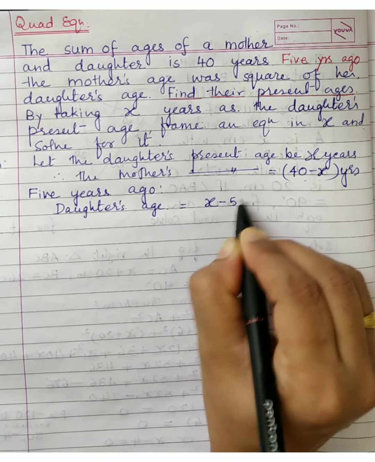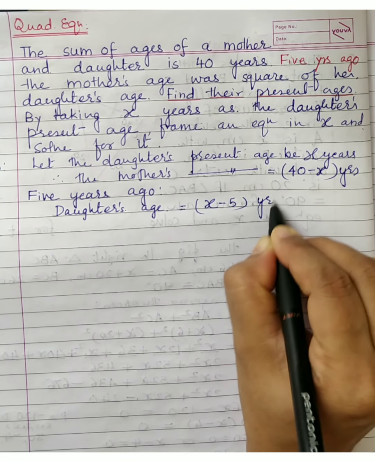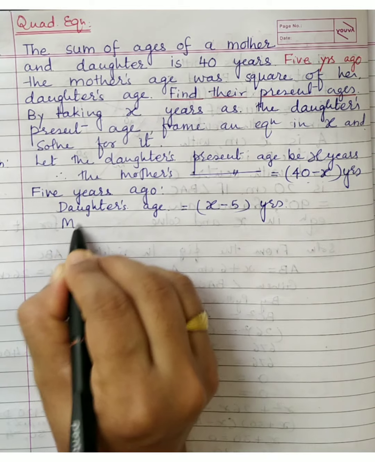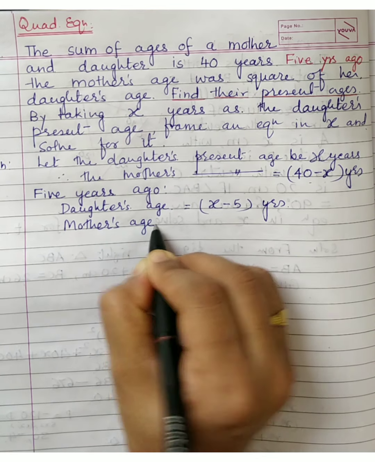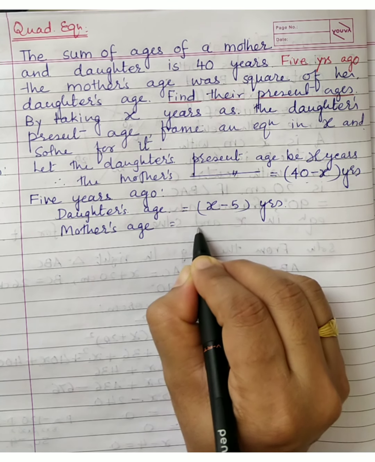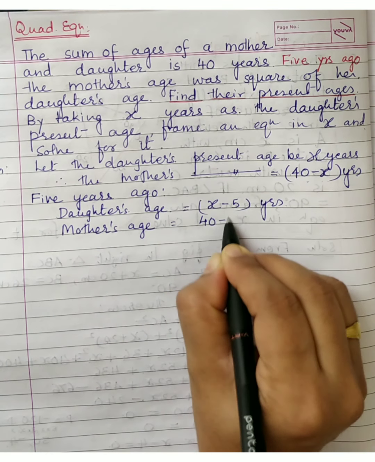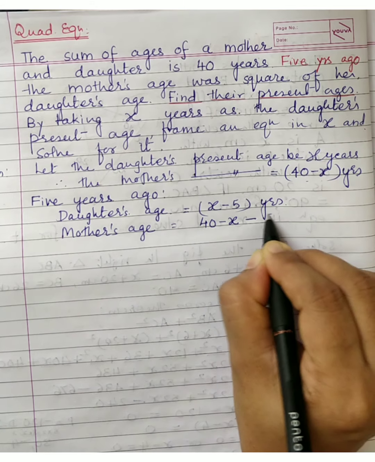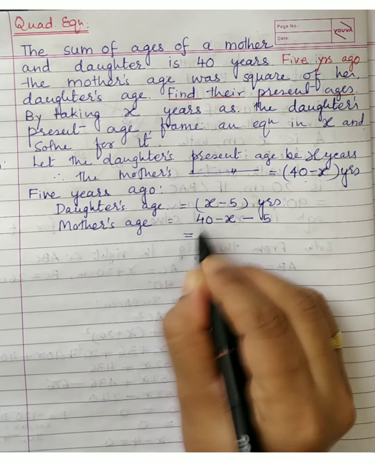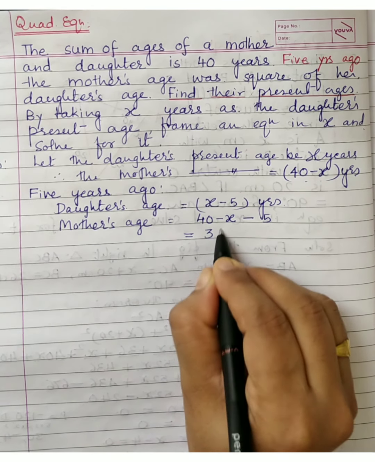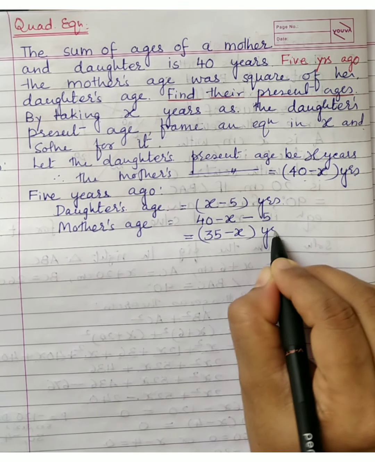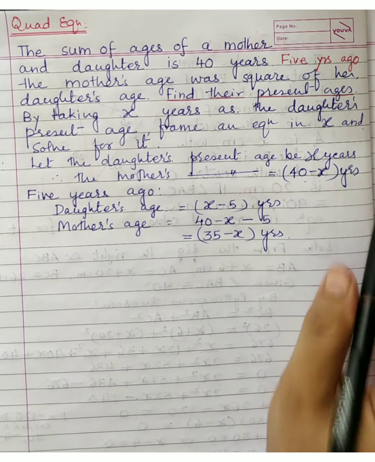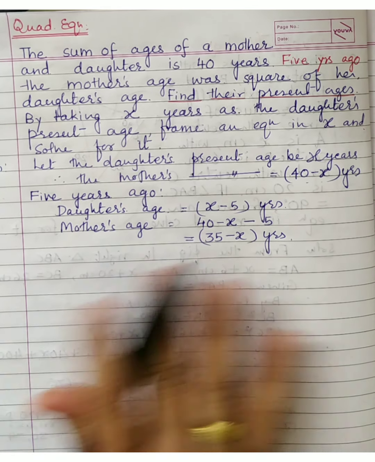Clear? x minus 5 years. And in a similar way, mother's age: mother presently is 40 minus x, minus 5. You can simplify this: 40 minus 5, 35 minus x years. These are the places where you have to be very clear with the instructions.